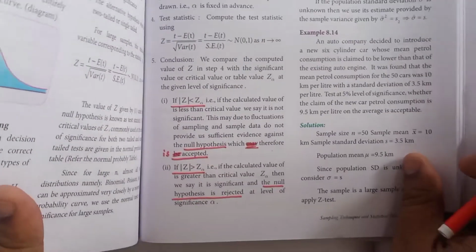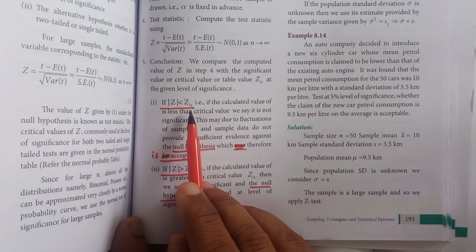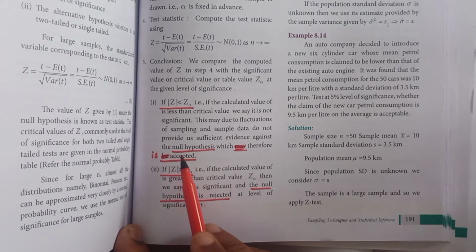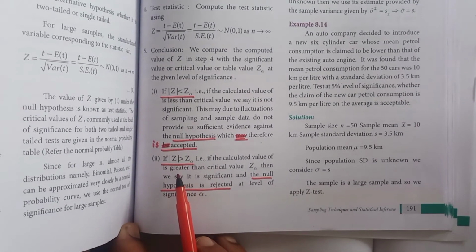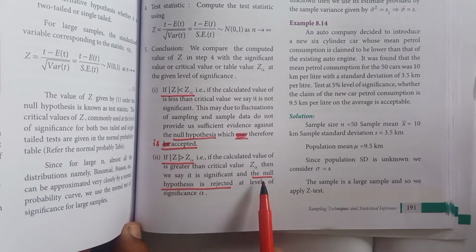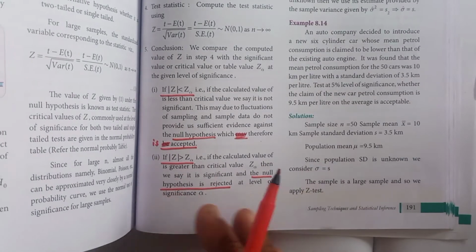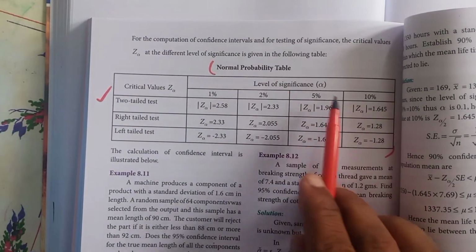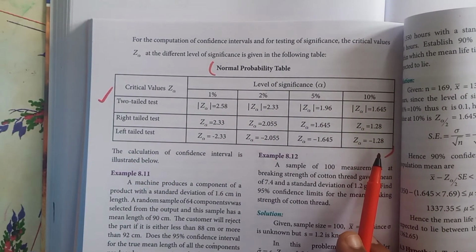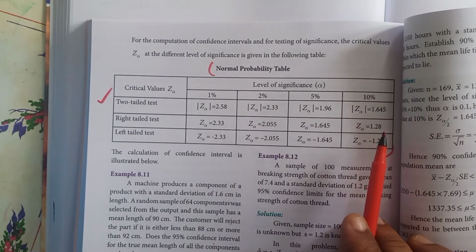Now another note, if modulus of z is less than z alpha, the null hypothesis is accepted. If modulus of z is greater than z alpha, the null hypothesis is rejected. You have to note down everything. Apart from that, a normal probability table is given. It will be useful for working on the problem.